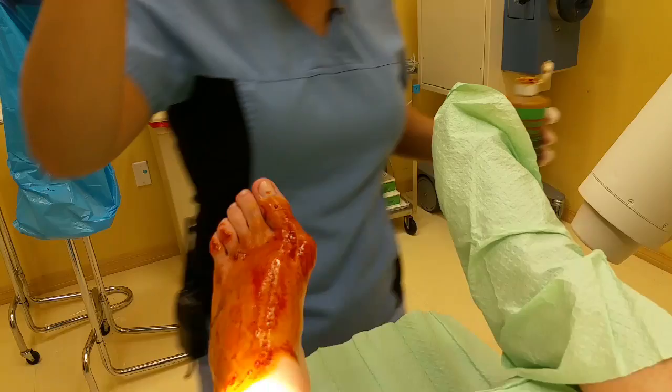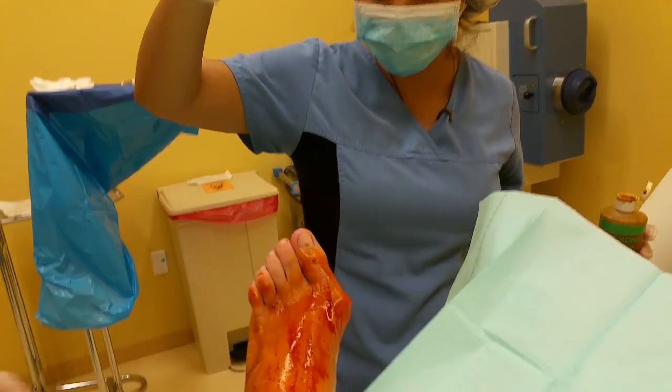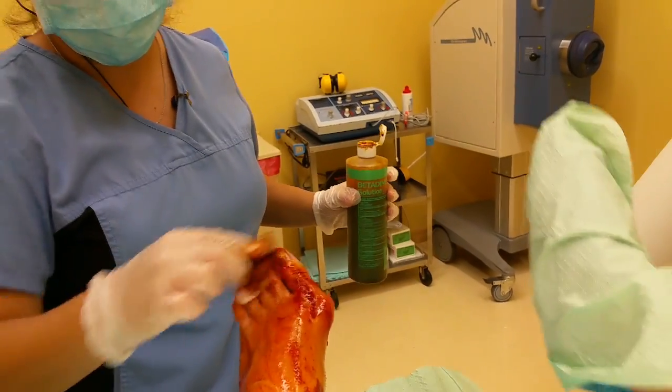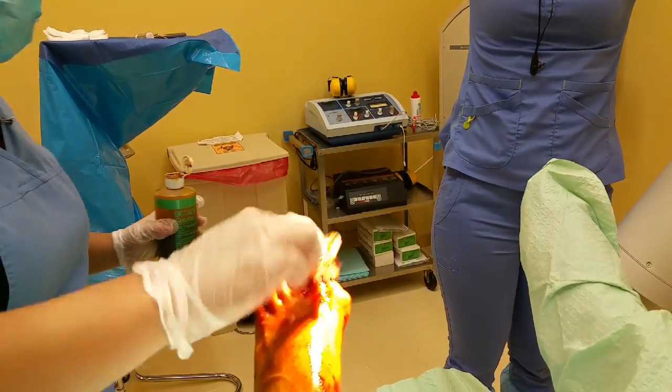You're fully numb now. You can't feel your foot. Lift your foot up for me, please. So the staff's already prepping her. She's getting prepped, antimicrobial prepping. She's already pre-numbed before she came into the operating room.